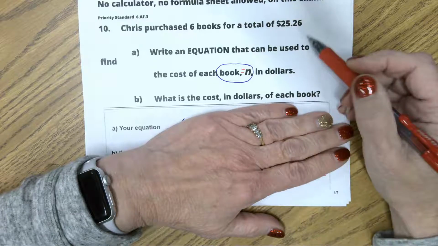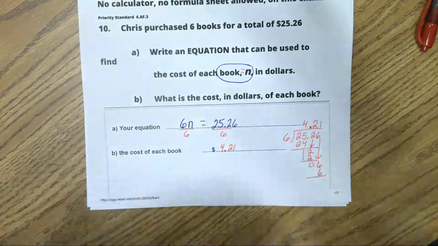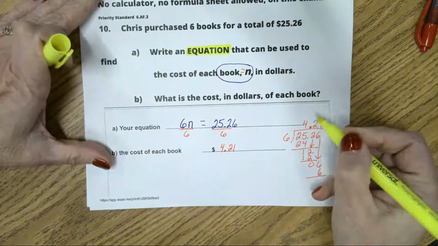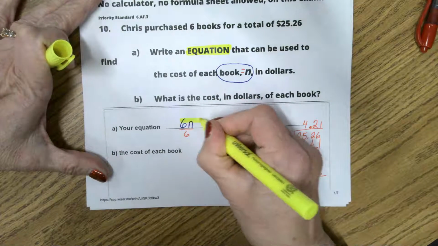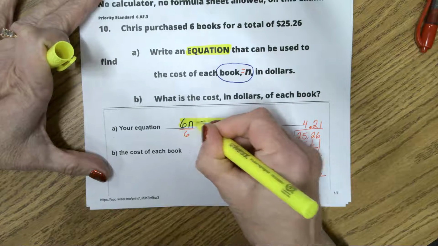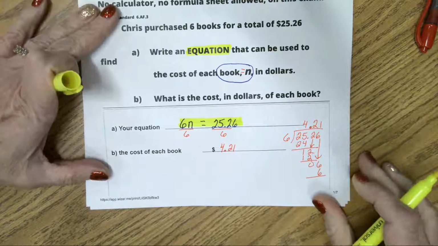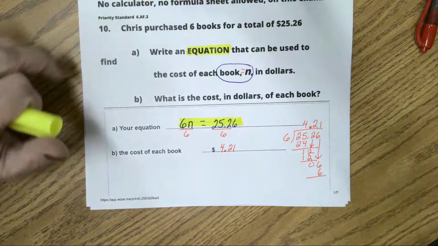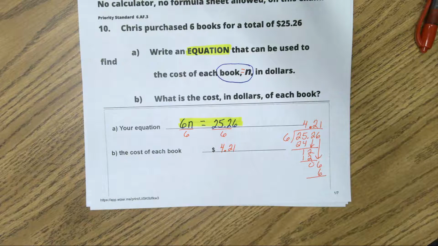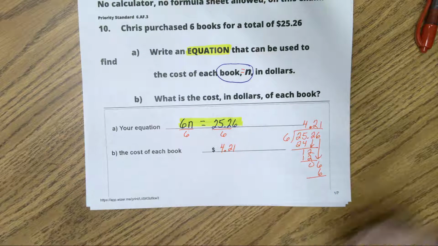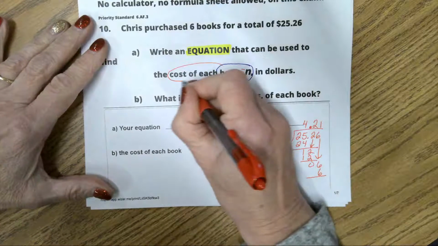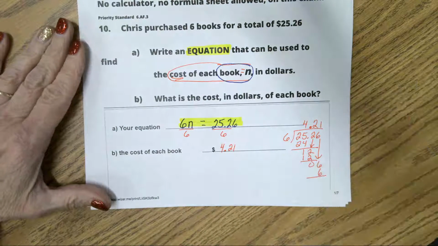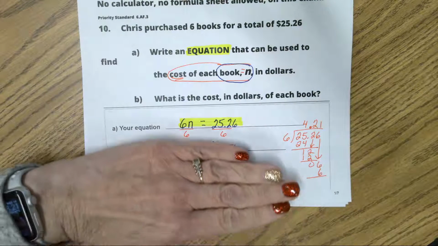So for part A, we are writing an equation. You're just writing an equation for part A. And this is the equation that Mrs. Robertson wrote. 6 times N, 6 times the number of books equals $25.26. All right, so he purchased 6 books. N equals the cost of each book. I should go ahead and circle the cost of each book equals N. All right, so now I have my equation. 6N equals $25.26.